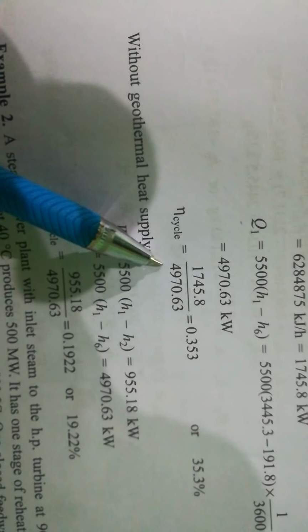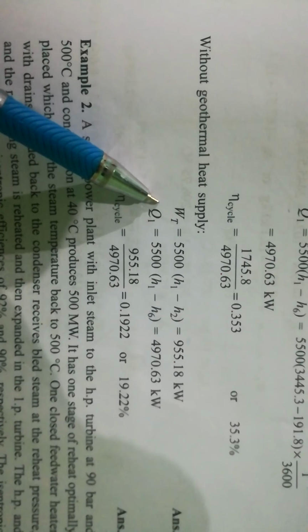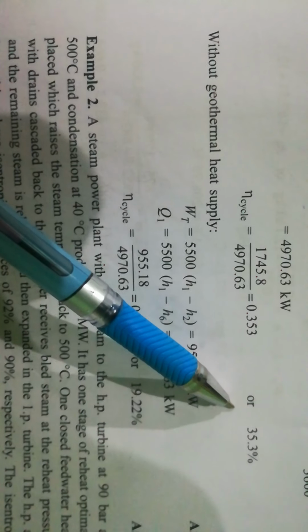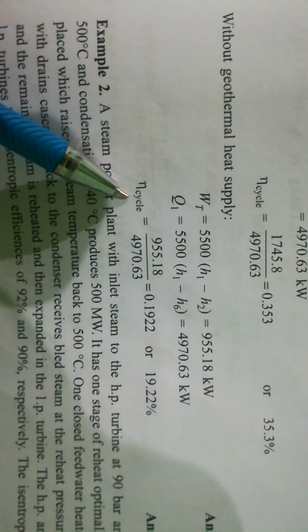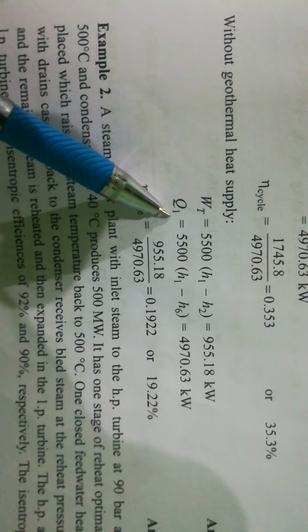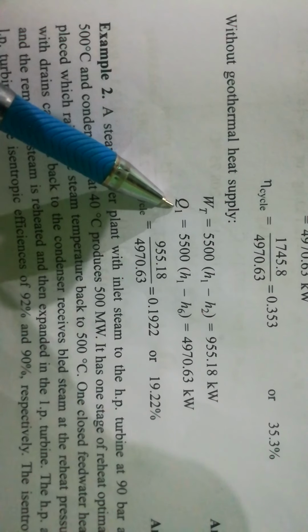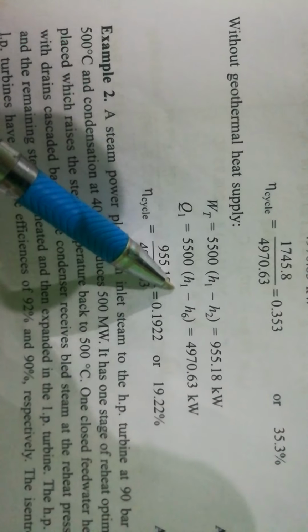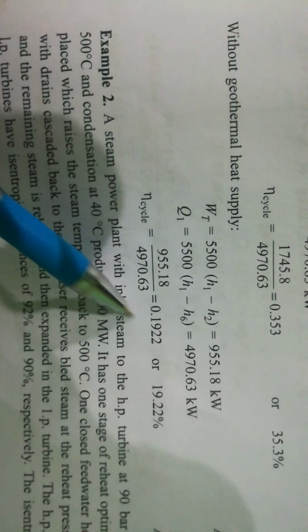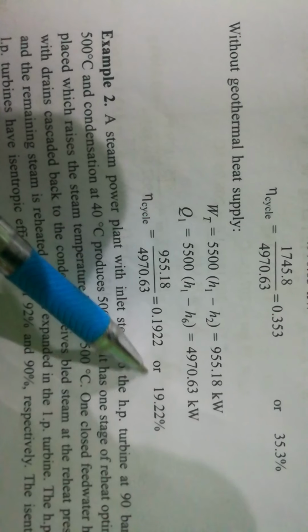So from this diagram W can be calculated. Then the efficiency is 35.3. Then the cycle efficiency is WT over Q1. WT, the turbine work done, can be calculated, and Q1 is H1 minus H6. Then this is the cycle efficiency.